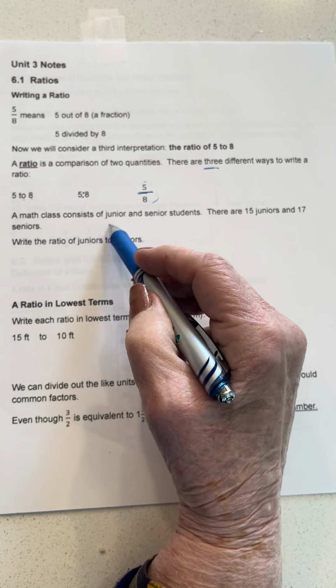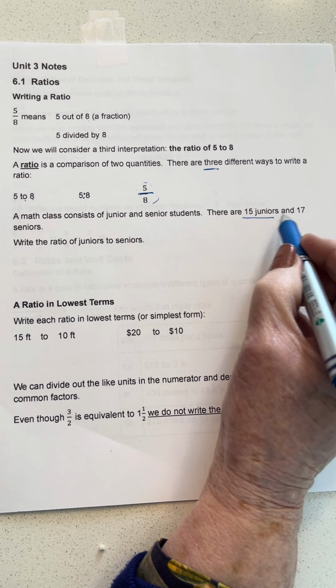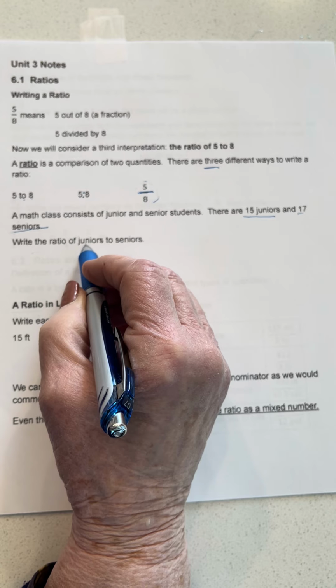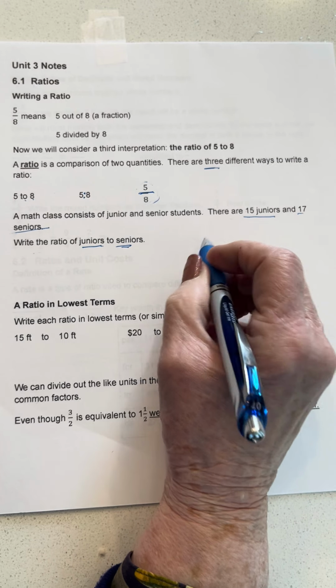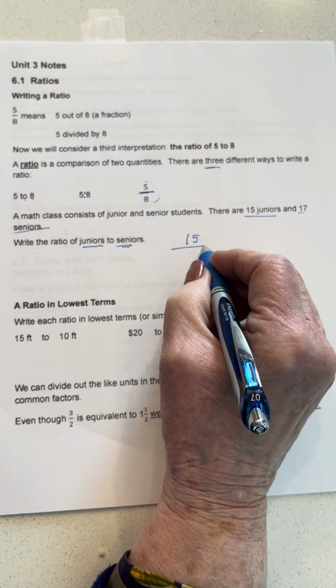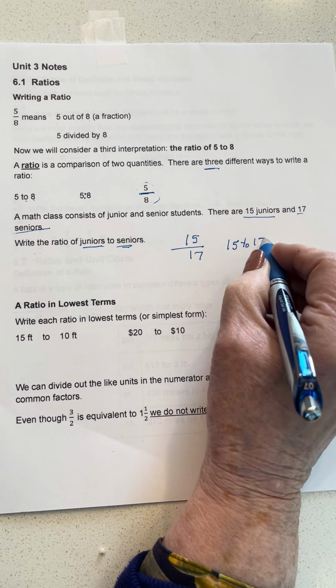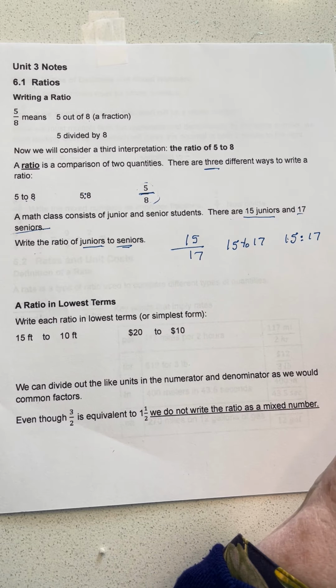A math class consists of junior and senior students. There are 15 juniors and 17 seniors, and we're going to write a ratio of juniors to seniors. So we have 15 to 17, or we could write it with a colon, 15 to 17.